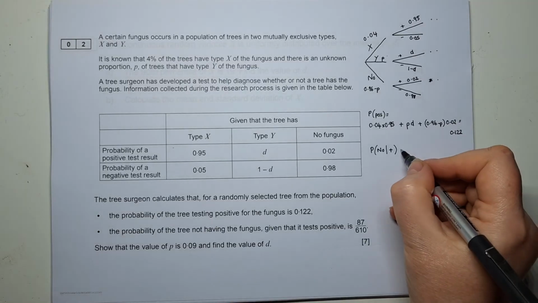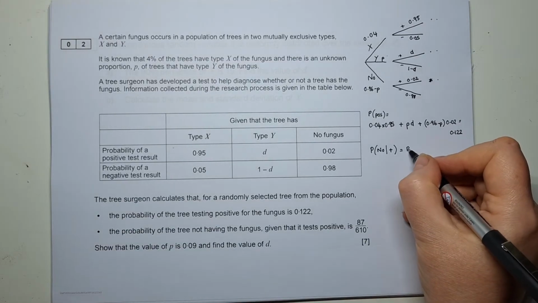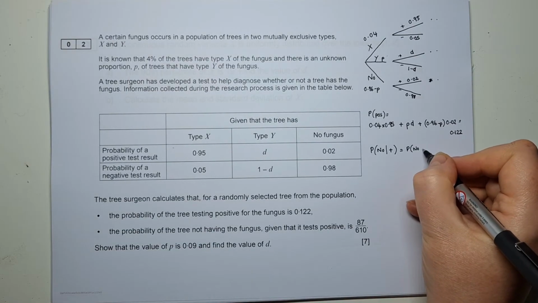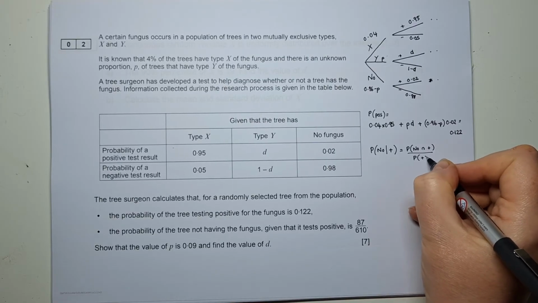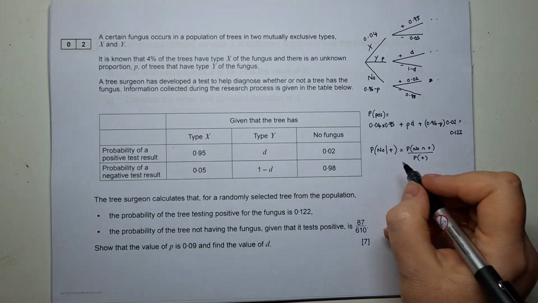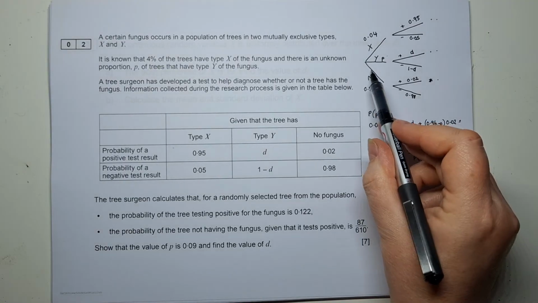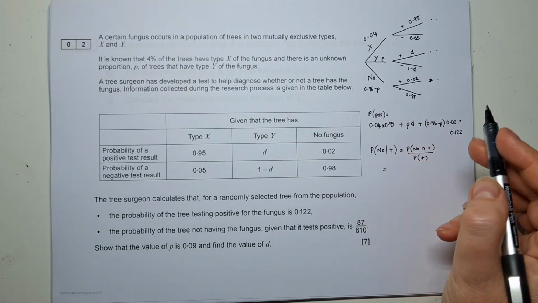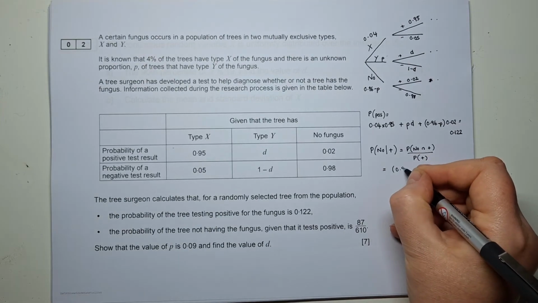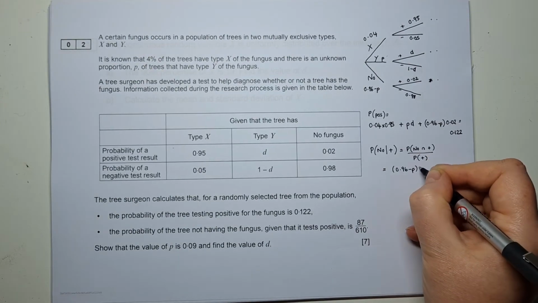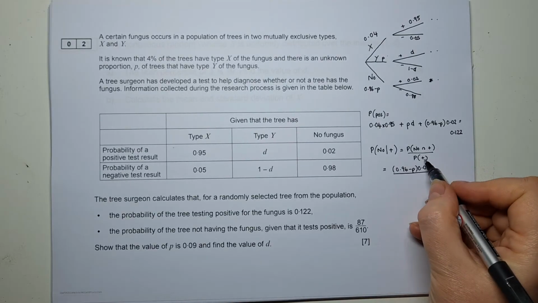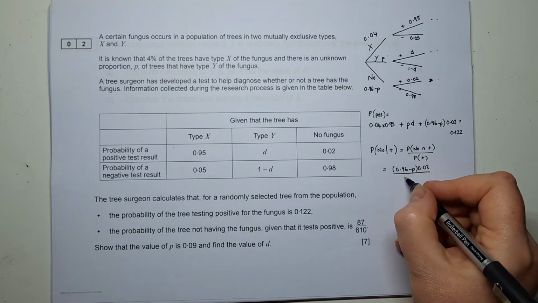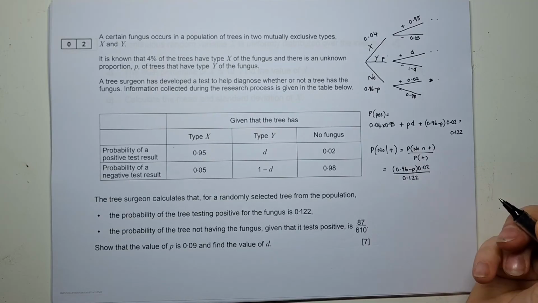So we can say this is the probability of not having it and testing positive divided by the probability of testing positive, if you want to use the formula. That would be, following the branch that I've put the star, 0.96 minus P times 0.02, out of the probability it was a positive result, which was 0.122.